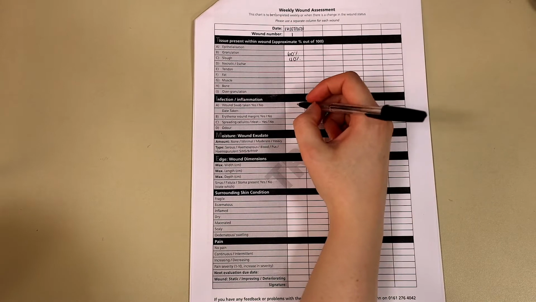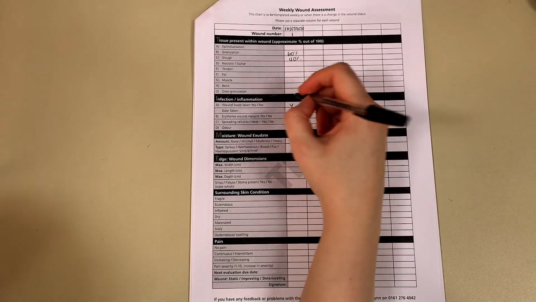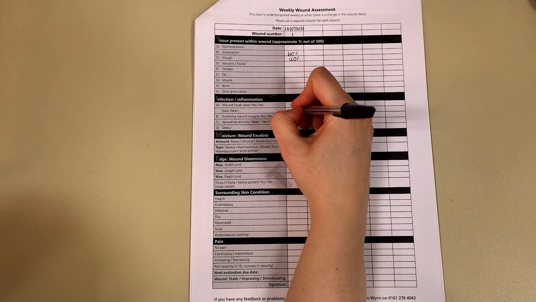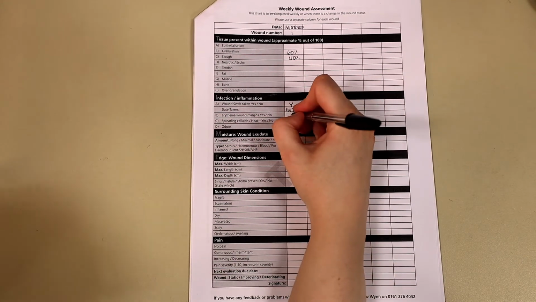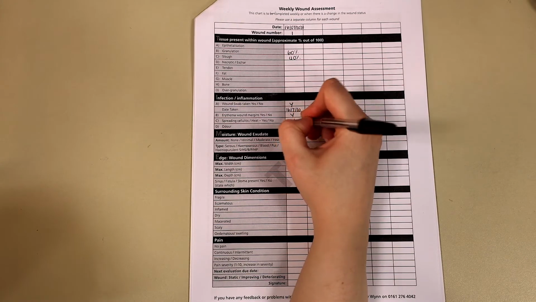Key signs of infection should be documented if present. Please note wound swabs are not required at every dressing change. They should only be sent if there are clinical signs of infection. Any signs of infection noted should be reported to the medical team.